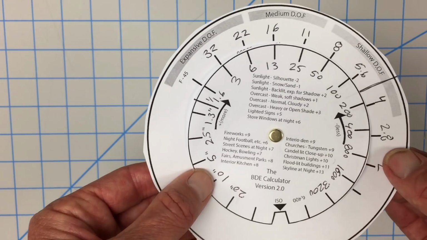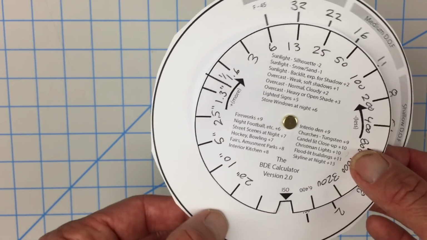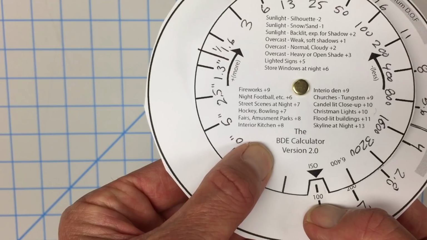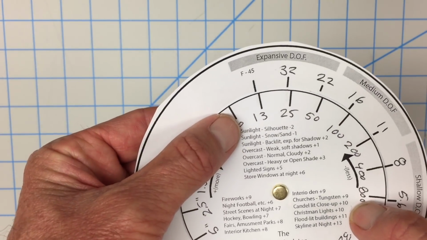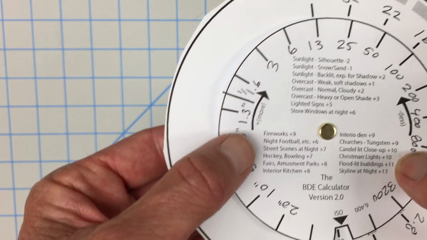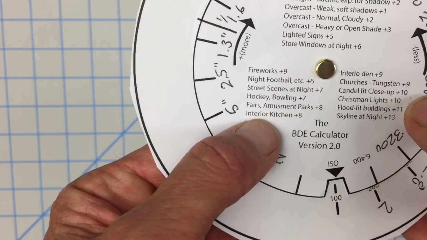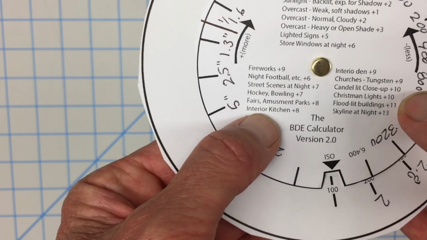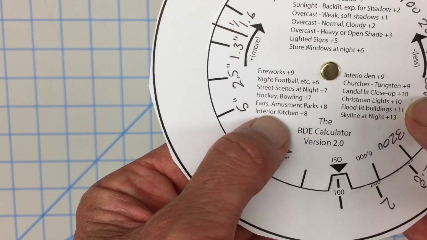Now, if I'm going to calculate a different lighting scenario, I always want to reset based on my camera. So I'm going to come back to ISO 100 because my camera is going to be set to ISO 100. So then the next thing that we need to do is to start to adjust for a different lighting condition. So the other one that we use a lot in class is going to be this one here, which is interior kitchen +8. So our classroom lighting, it's got overhead fluorescence, kind of banks of 6 lights. And so that's the most similar to the setup of a kitchen.